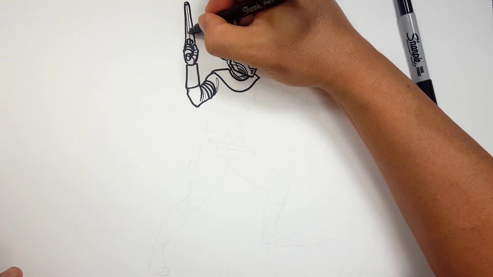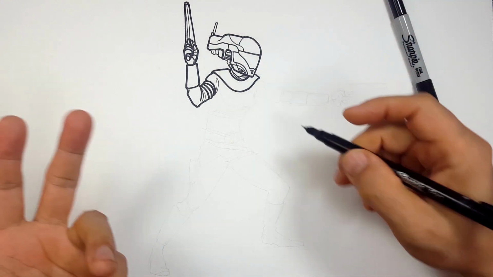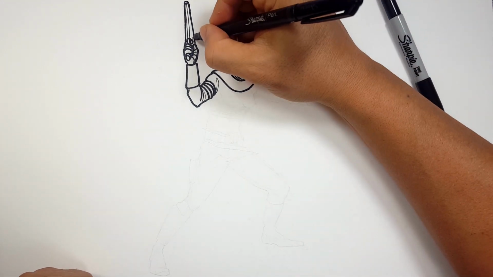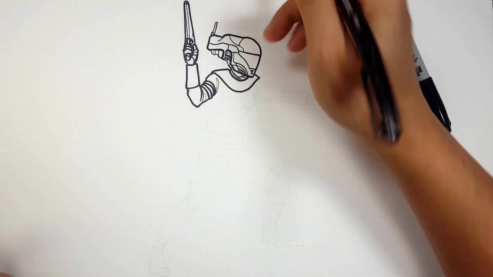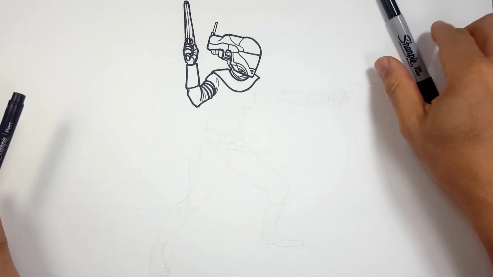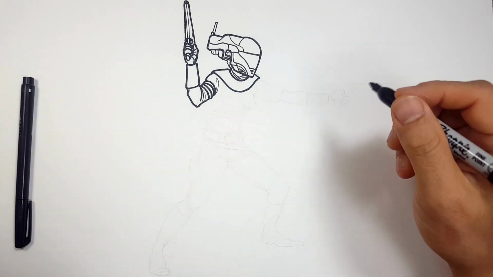And we'll say that's the bottom detail of the pistol, like that. Everything else, I really don't know. I mean, we can kind of do something like that just to give it something. That's the best we can do. Okay, so let's draw this other arm over here too.